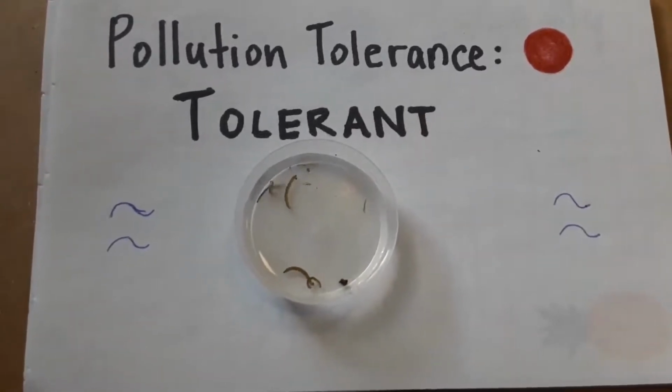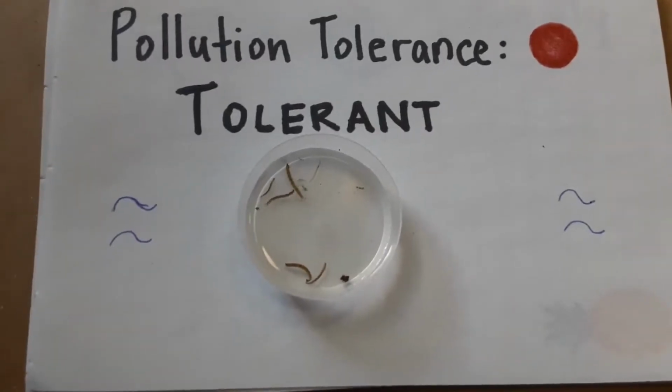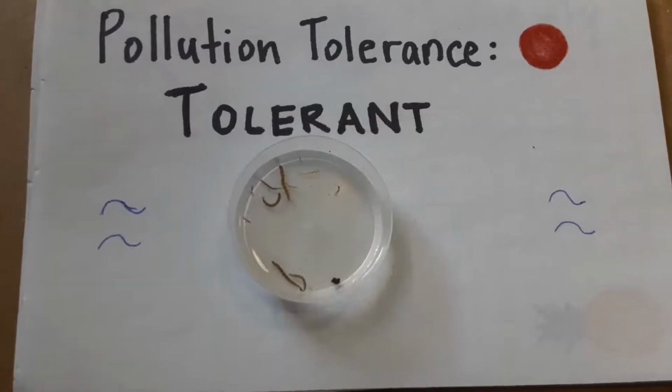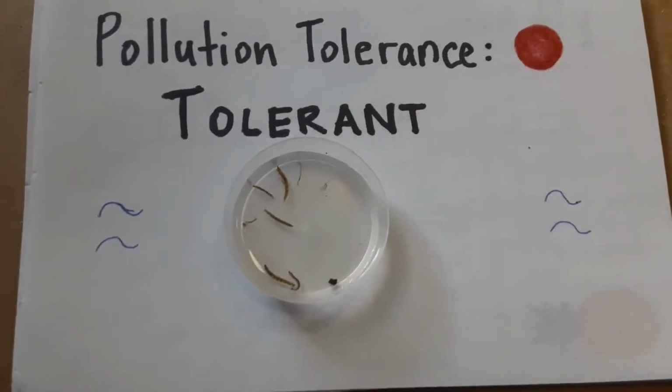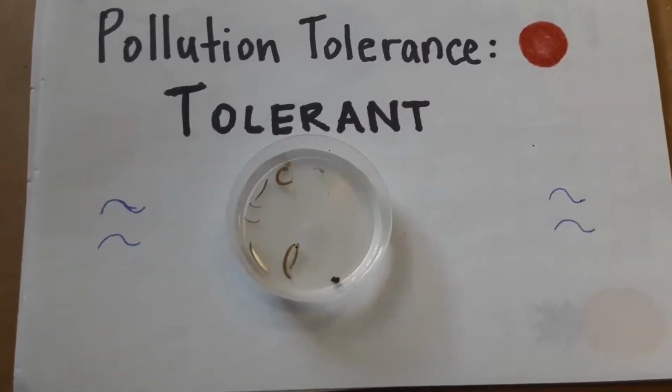And when we find macroinvertebrates in a stream, we'll often find Midgefly larvae, but it might be a little bit more alarming if we find a lot of them. So keep that in mind.